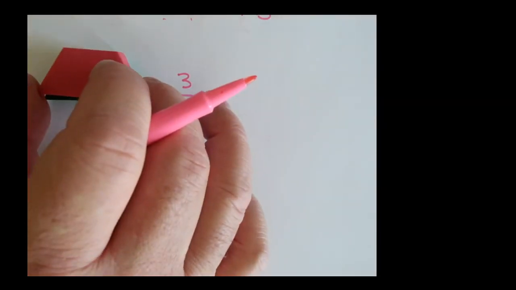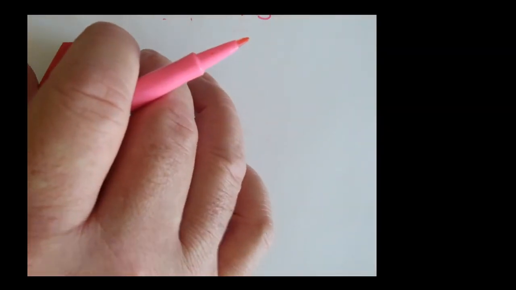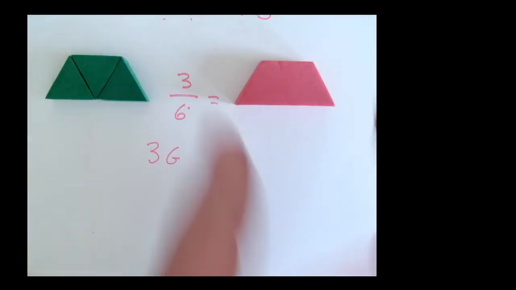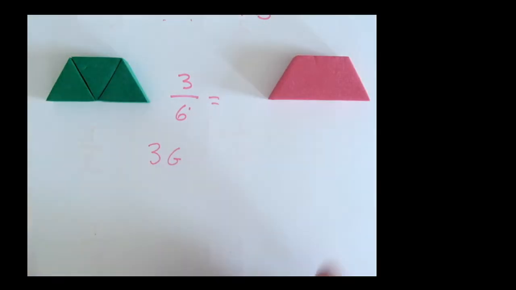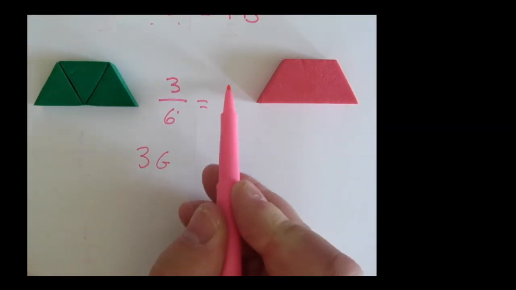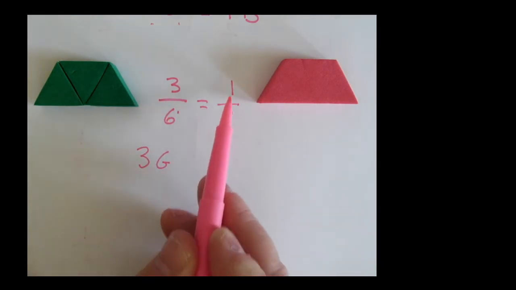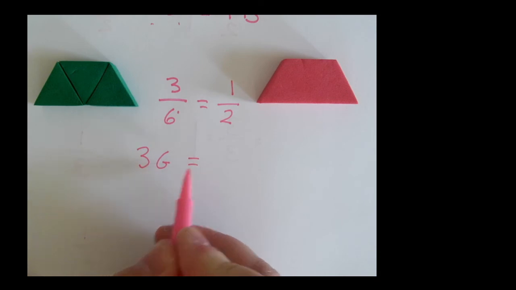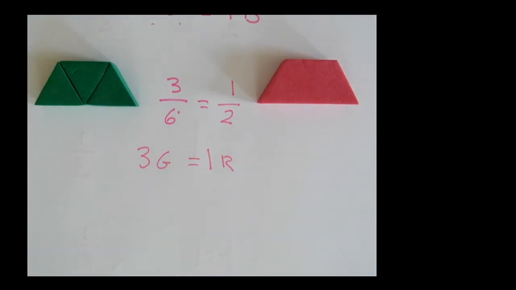You can pause if you need to. Sometimes it helps to put the blocks right on top of each other to make sure we know what we got. And so there we go. So 3/6. And what's that equal to? Do you remember what we called the one red one? 1/2. So 3/6 equals 1/2. Algebra-wise, 3 greens equal 1 red.